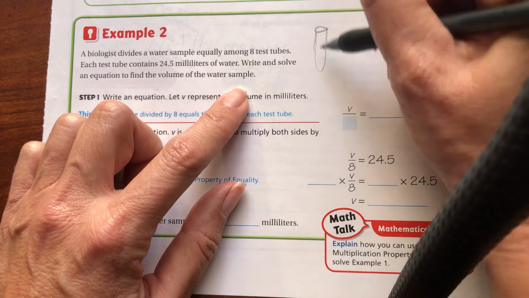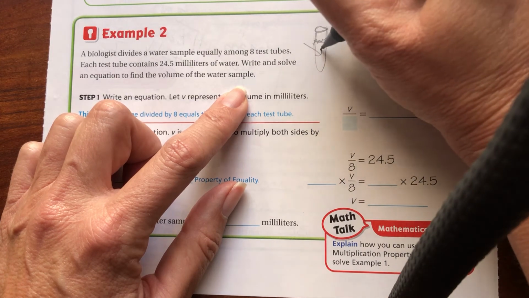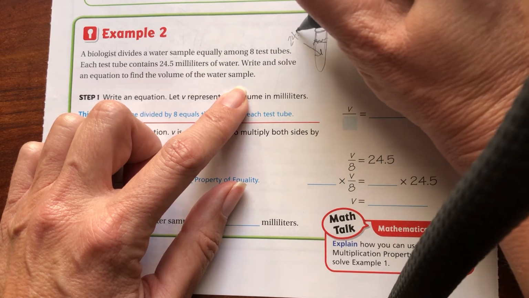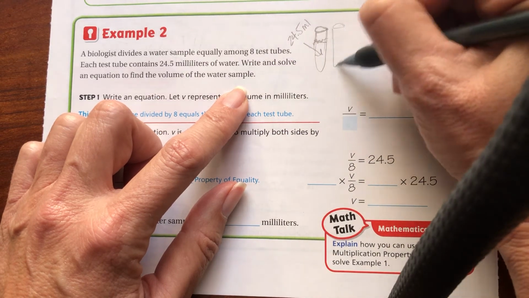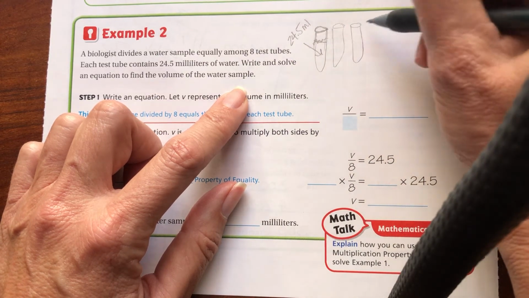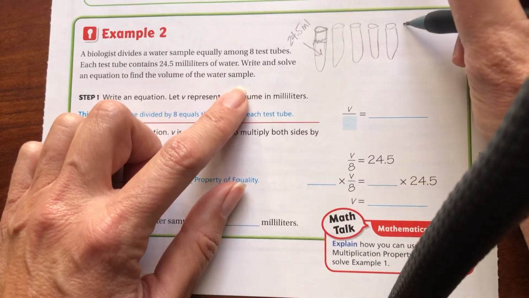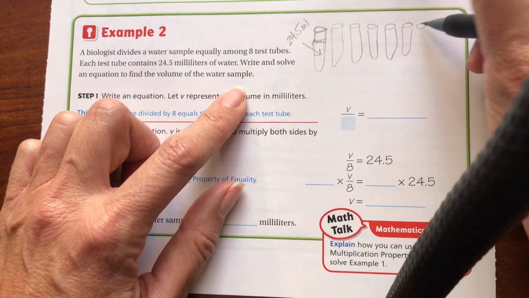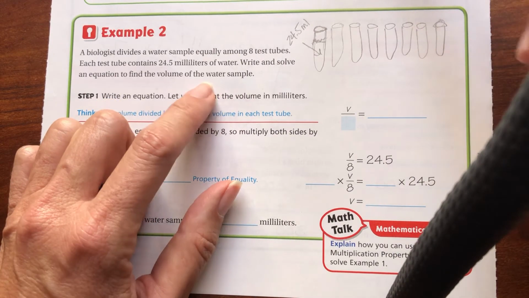Each test tube has 24.5 milliliters, and there's 8 of these. 6, 7, 8.